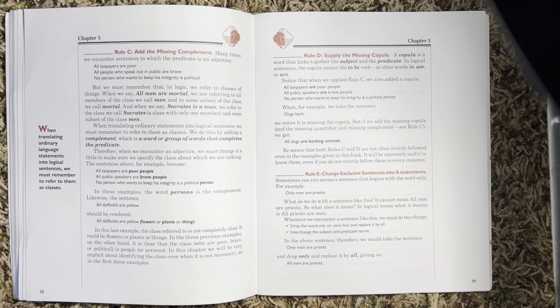Rule E. Change exclusive sentences into A statements. Sometimes you run across a sentence that begins with the word only. For example, only men are priests. What do we do with a sentence like this? It cannot mean all men are priests. So what does it mean? In logical terms, what it means is all priests are men.